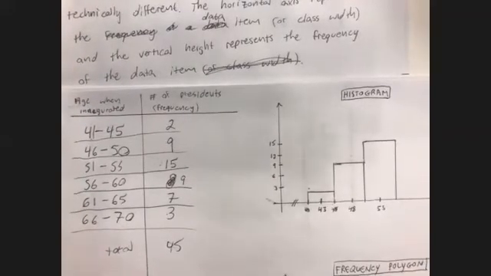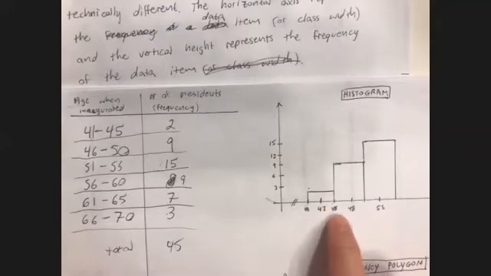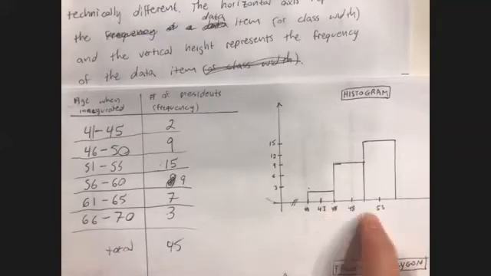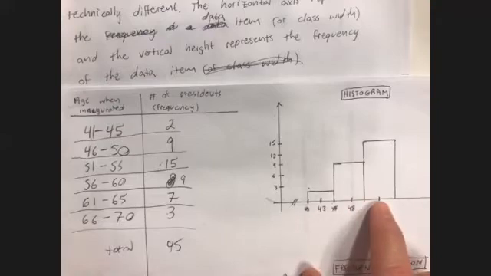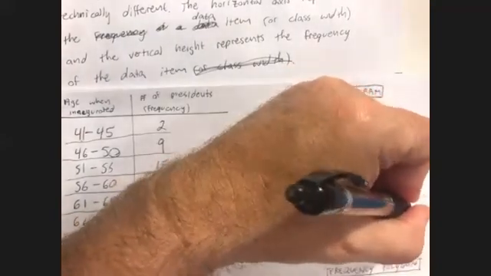Not sure what you missed, but all we have to do is label the middle of each class. Our rectangles are going to touch. Go back to 9. Let's see, that would be 58.